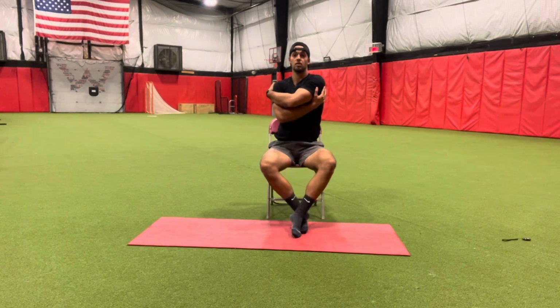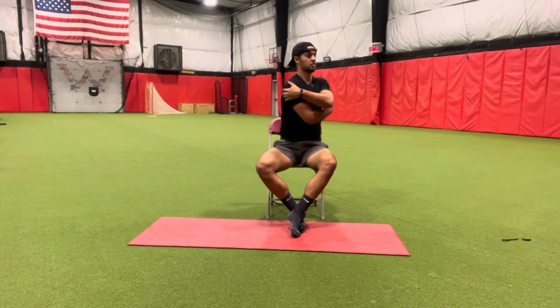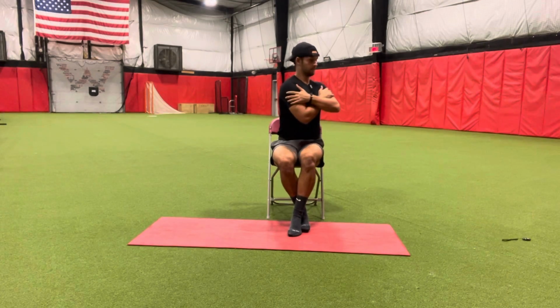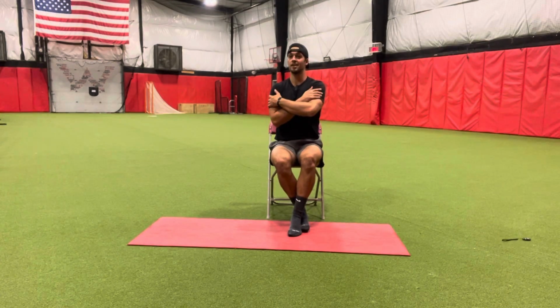If you let your knees separate, you're going to get this false sense of rotation from your hips and kind of sitting and rotating through your hips. That's why you want to lock those in place. Look over as far as you can.